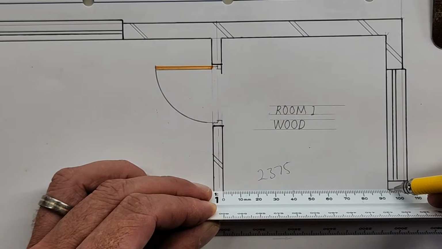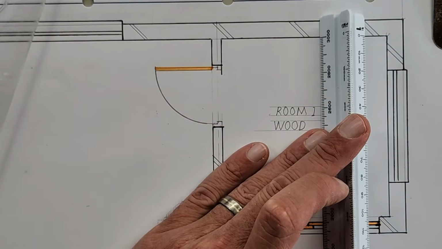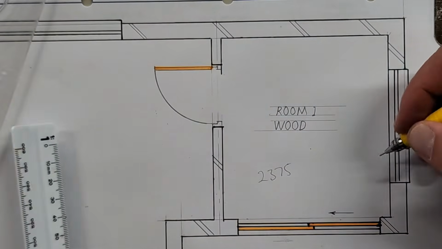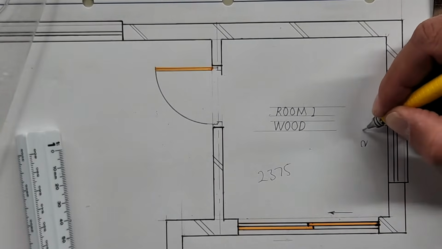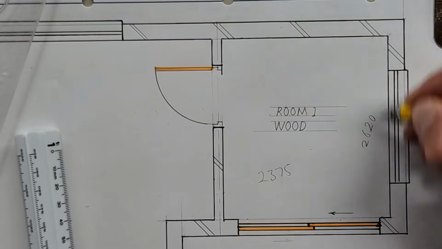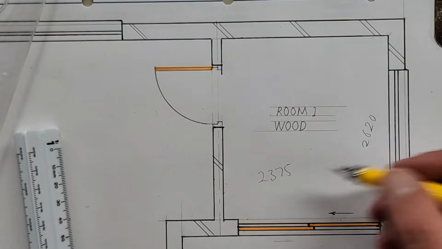Here I have 104 millimeters. Times that by 25: 2,600. Okay, so I've got 2,600 here and 2,375 there. So what do I have to do?